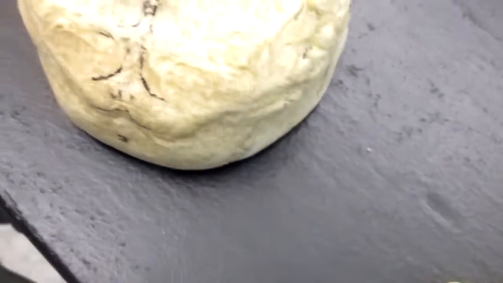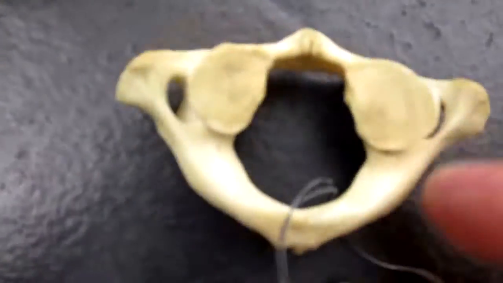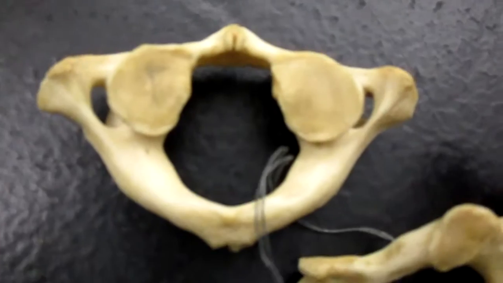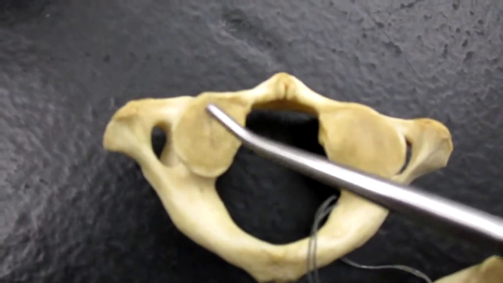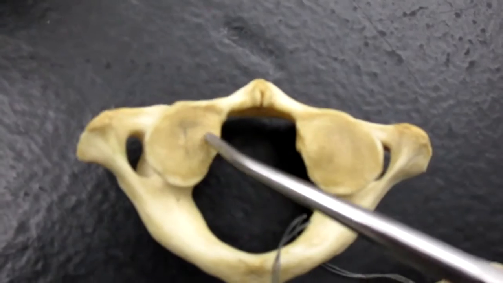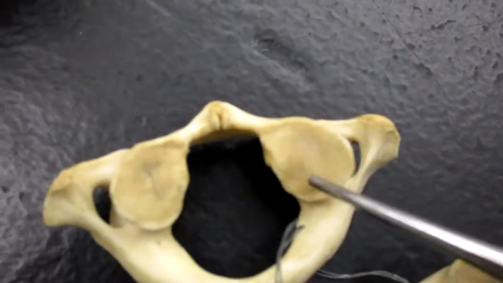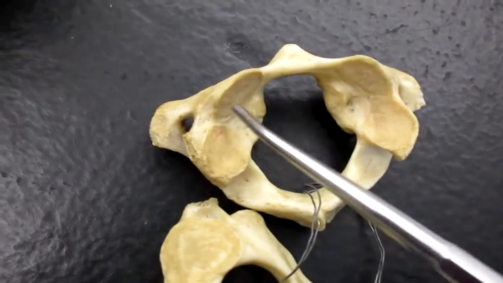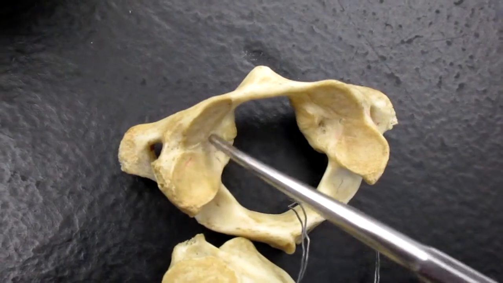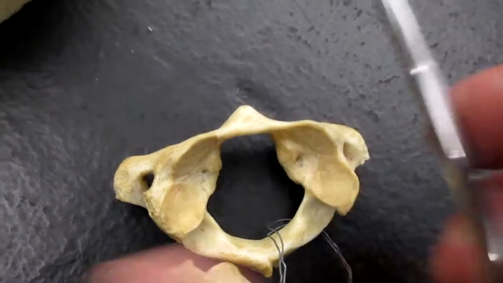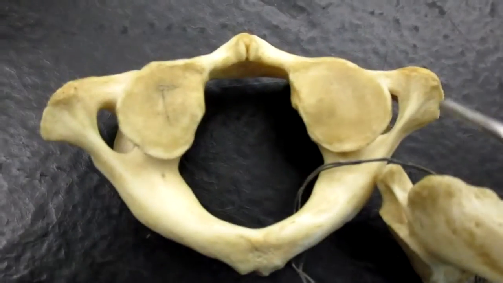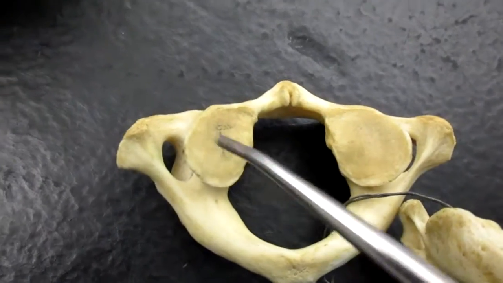And then if you look at the inferior surface of the axis, you'll see these two structures, and these two structures would be called the inferior articular facets. So superior articular facet here and here, and inferior articular facets here and here.